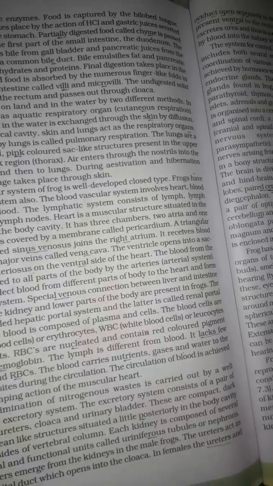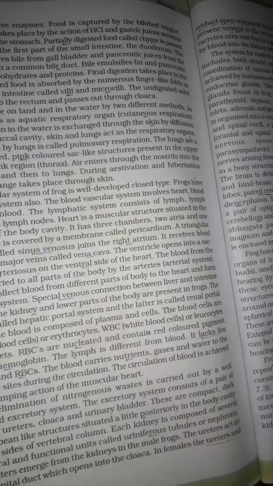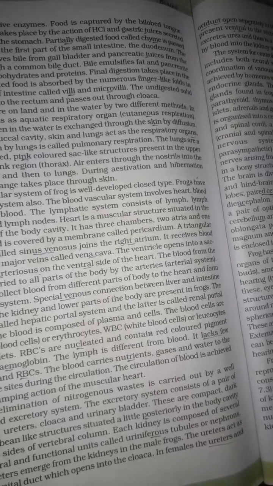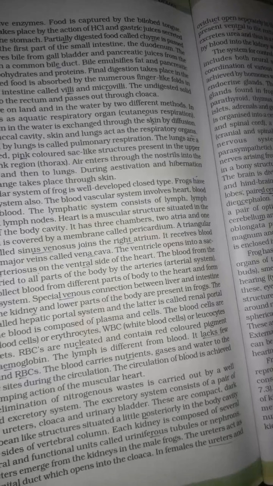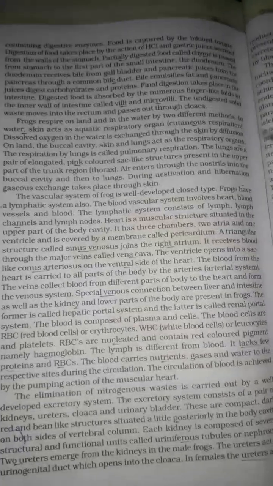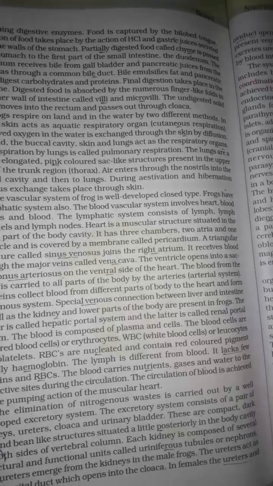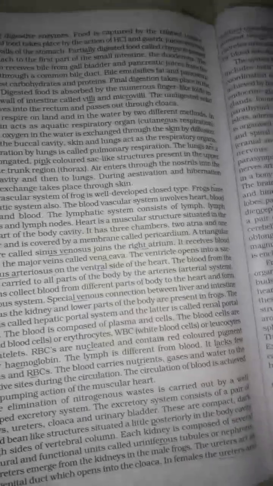Their heart is muscular, present in the upper part of the body cavity. Their heart has three chambers: the two atria and one ventricle. They also have the pericardium.